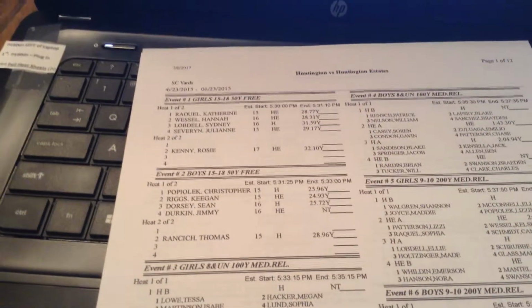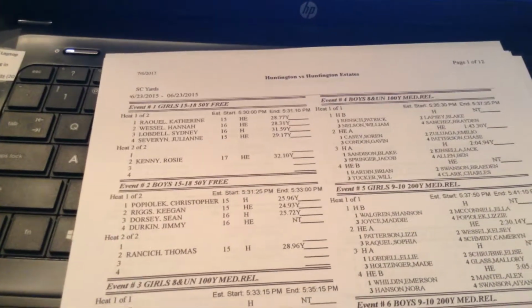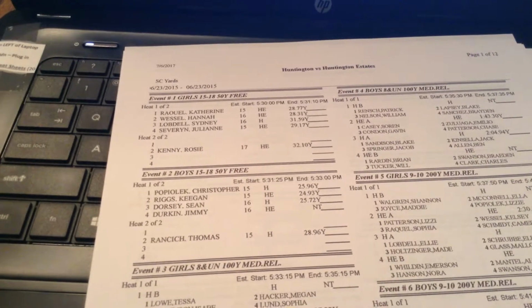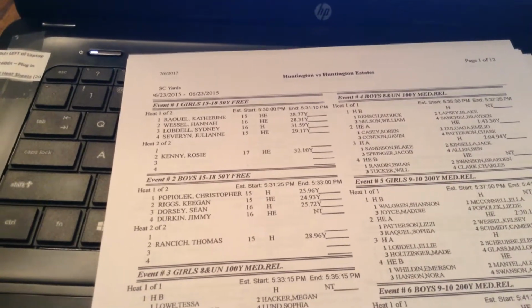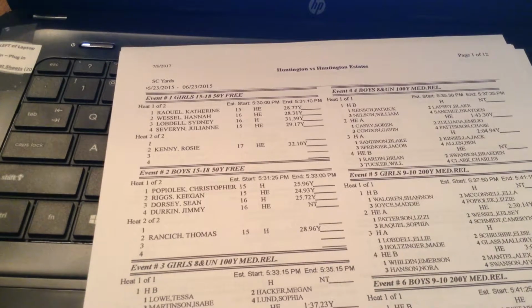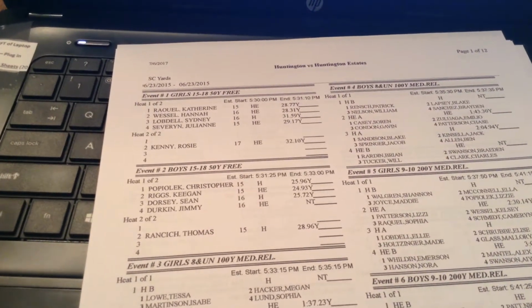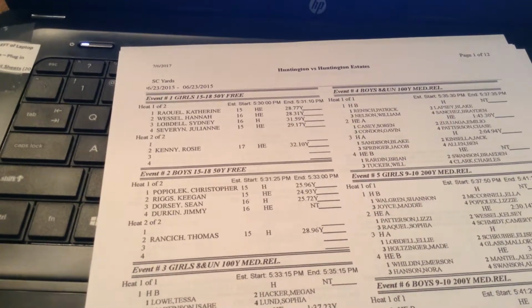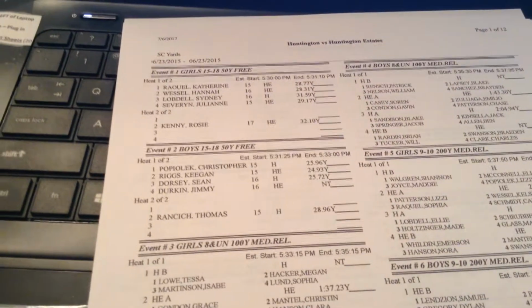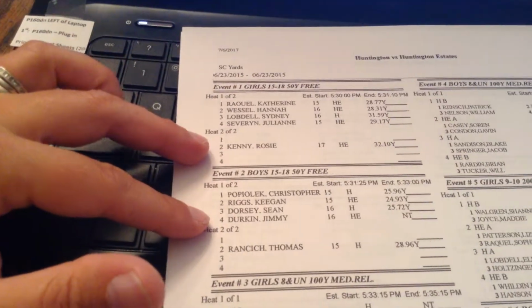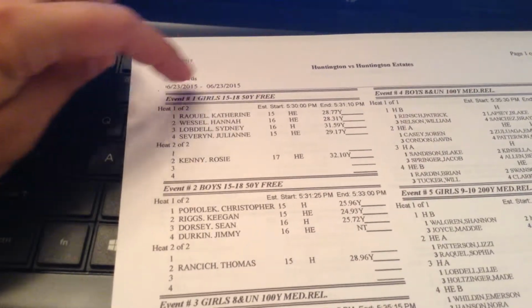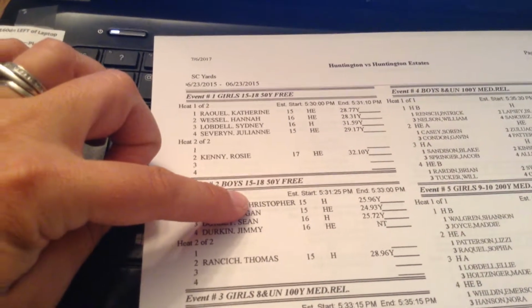Here is a sample heat sheet. When looking at the heat sheet, you're going to look at same age, same race, boy, girl. And you're looking to see if you can combine any races. You're also looking to make sure heat 1 is full. So for example, we have the same race, 15-18, 50-yard free, but it's boys here.